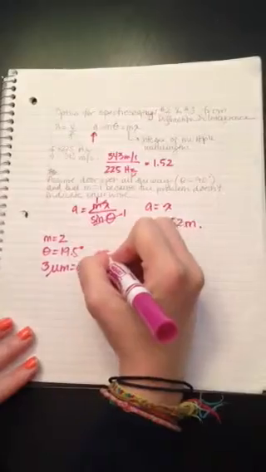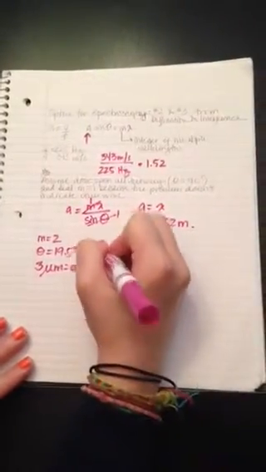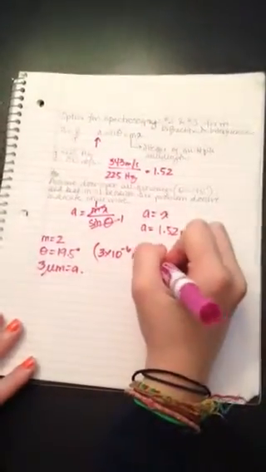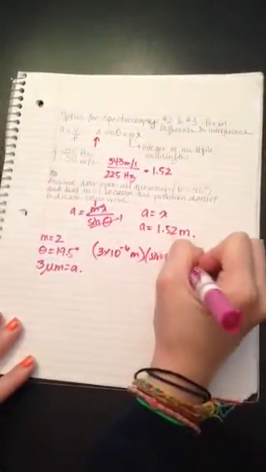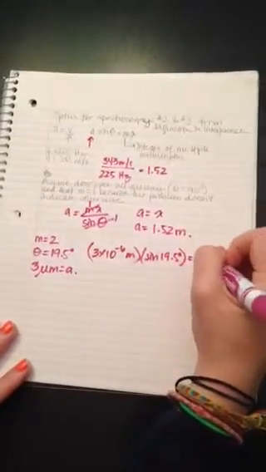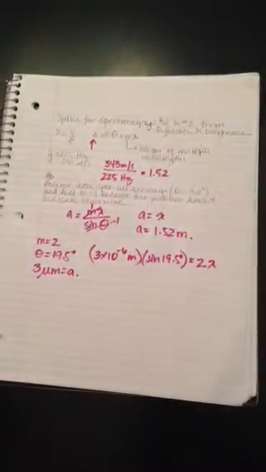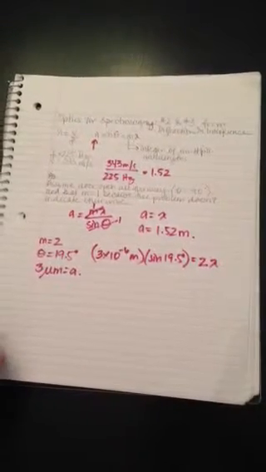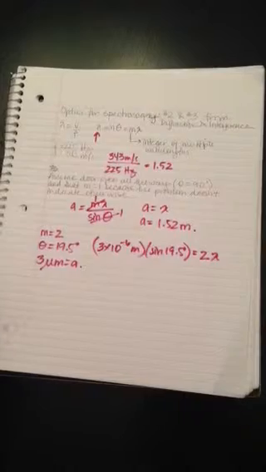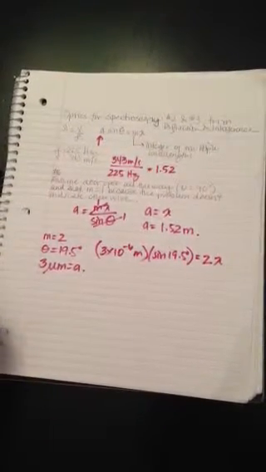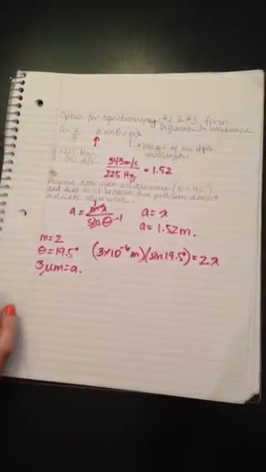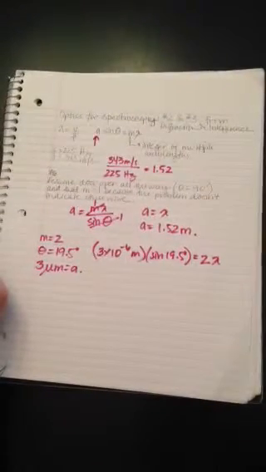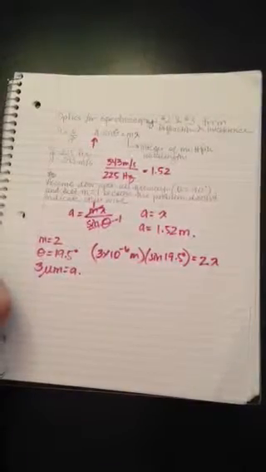So I've got 3 micrometers. I'm going to convert that to meters times the sine of 19.5 degrees equals 2 times the wavelength. So using my calculator, I'm just going to go ahead and say 3 times 10 to the -6 equals that, times sine of 19.5, and then I'm going to divide that by 2, and I end up with a bunch of zeros, 1, 2, 3, 4, 5, 6, 7, 8, 9.